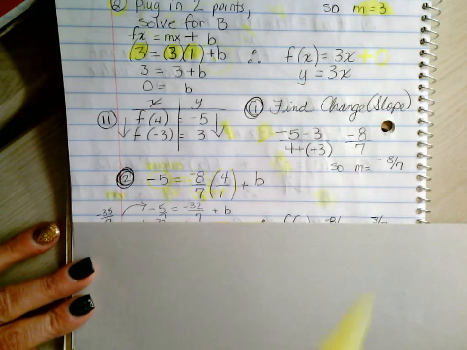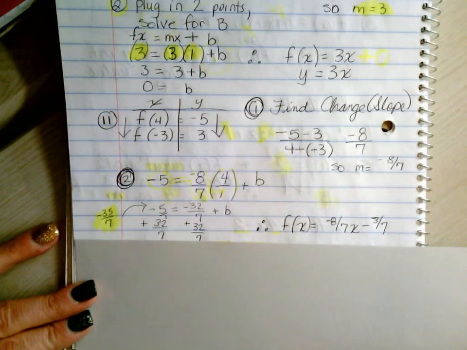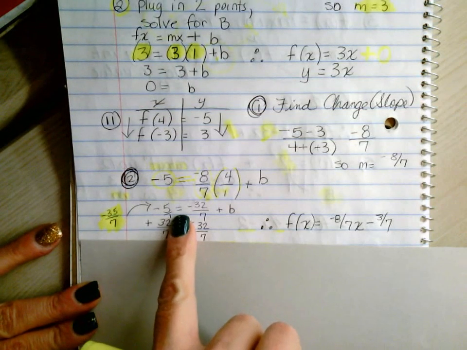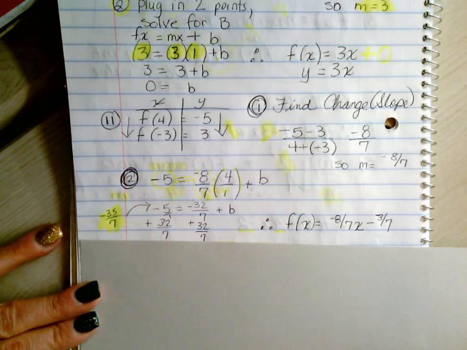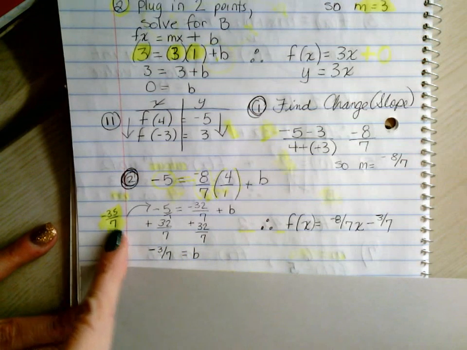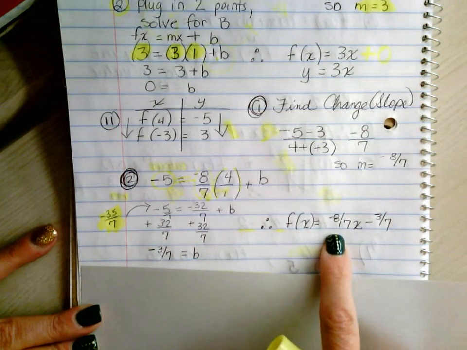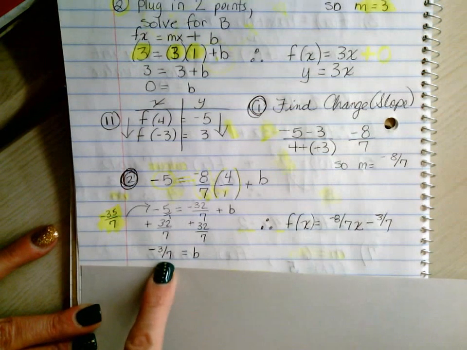Okay? Subtract 32 over 7 from 5 over 1. Remember, you have to have the same denominator in order to subtract. So I converted negative 5 over 1 by multiplying it by 7/7, creating negative 35 over 7. Okay, I'm sorry, I added. Added here and here. Resulting in b equals the sum of negative 35 and positive 32, which is negative 3/7. The ugly equation is f of x equals negative 8/7 x minus 3/7.